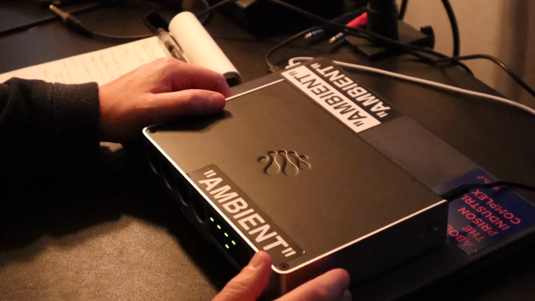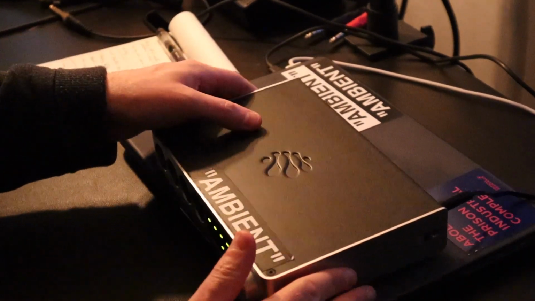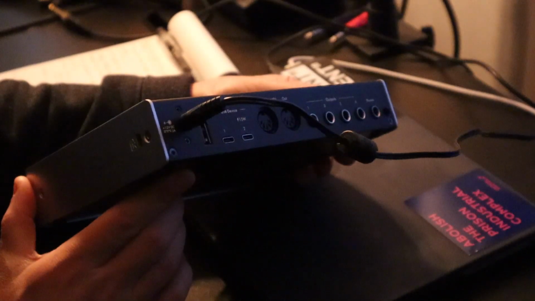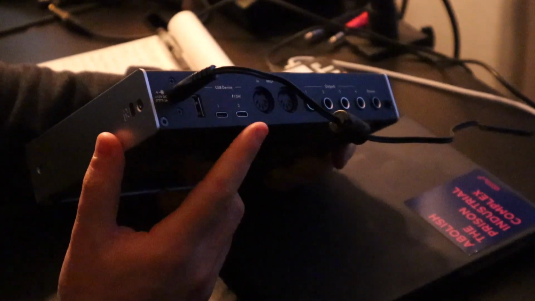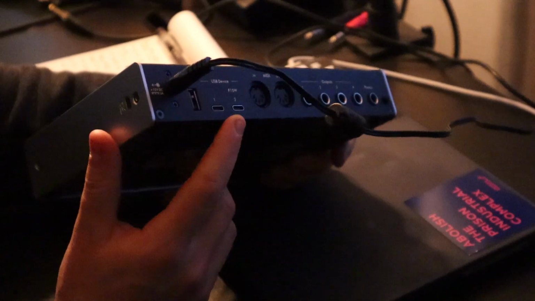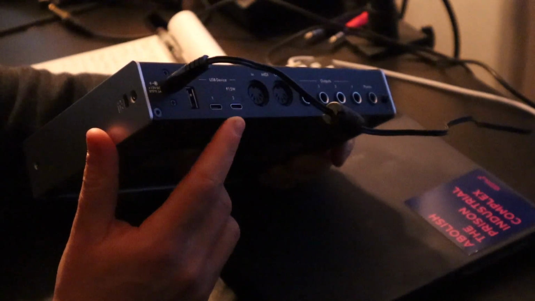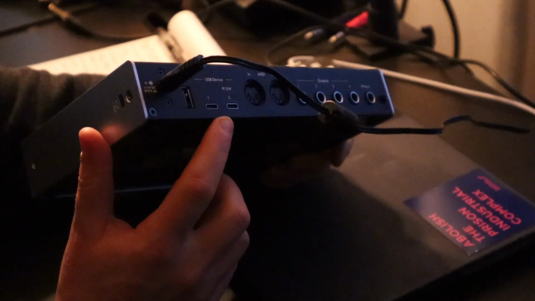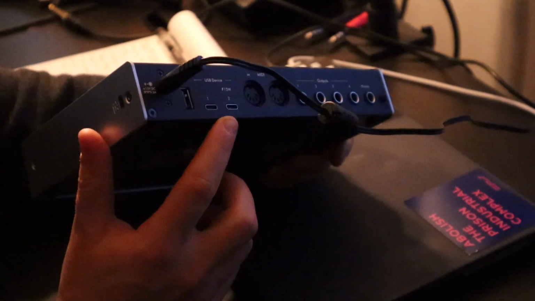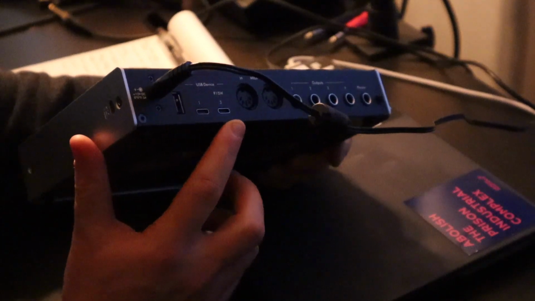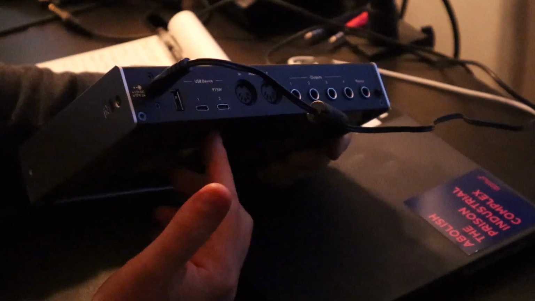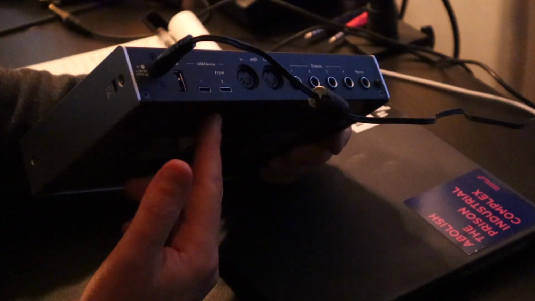Because I like to integrate my laptop into the setup too, this is the only interface I've found. If you know of any others, let me know, but it's the only one I've seen that has this feature here. So you see two USB ports. You can connect two computing devices. You can connect two iPhones, two iPads, an iPad and an iPhone, an iPad and a laptop, two laptops, whatever you want, and seamlessly send audio and MIDI between both of those devices.